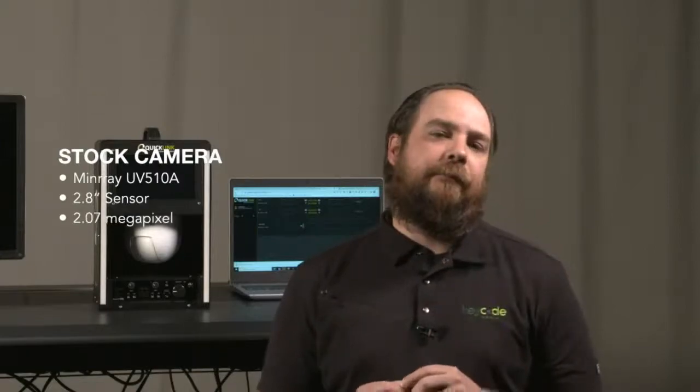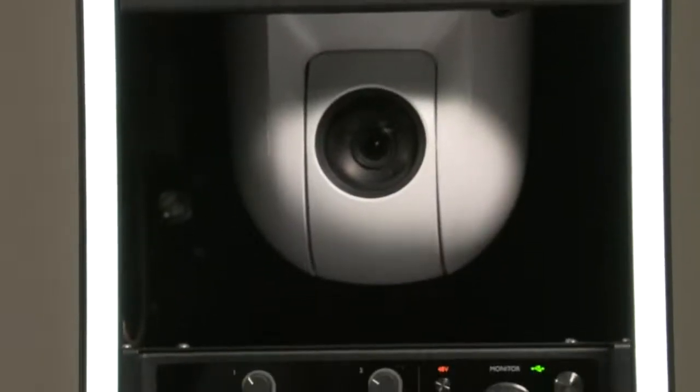Let's talk about cameras. There is an option to buy this unit with or without a built-in camera. The built-in Minray UV510A is a great low-cost option with a 2.8-inch and 2.7 megapixel sensor. The ST500 unit is compatible with all PTZ cameras using Sony Visca or IP protocol, which will work for Panasonic, BirdDog, NewTek, or whatever flavor of camera you prefer. If you want to fit the camera inside the ST500 box, the dimensions are pretty rigid. So don't just assume any PTZ will work. We'll include the full list of recommended cameras in the link below.